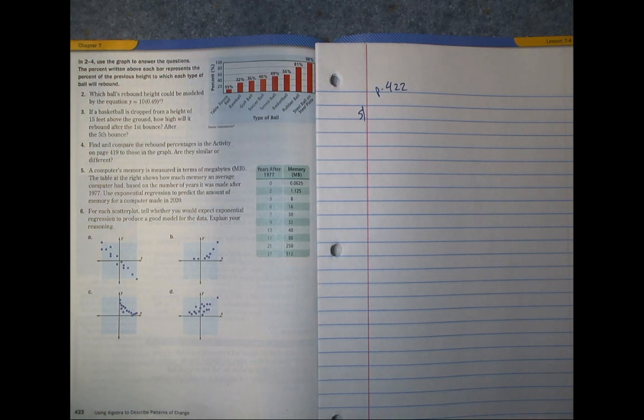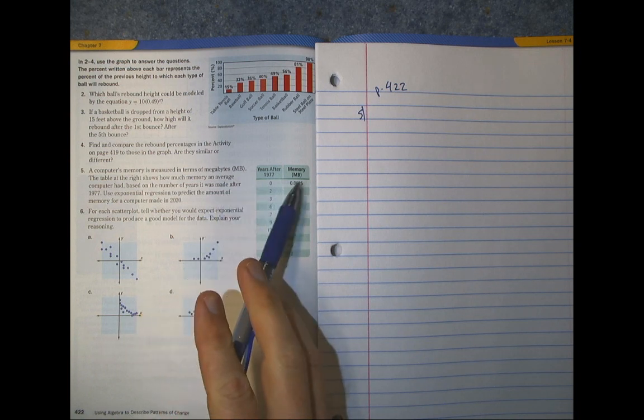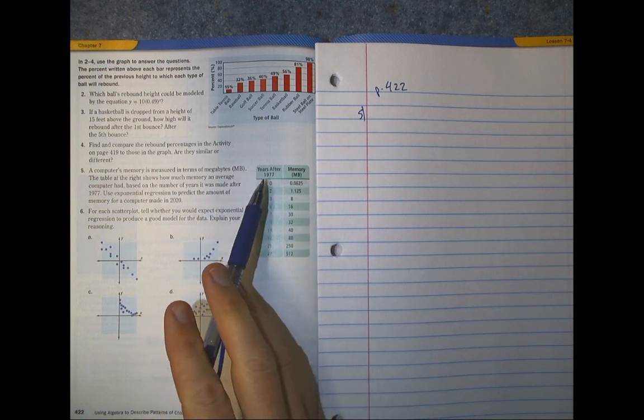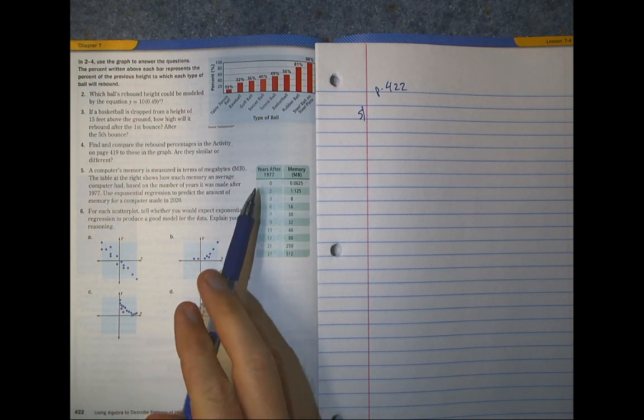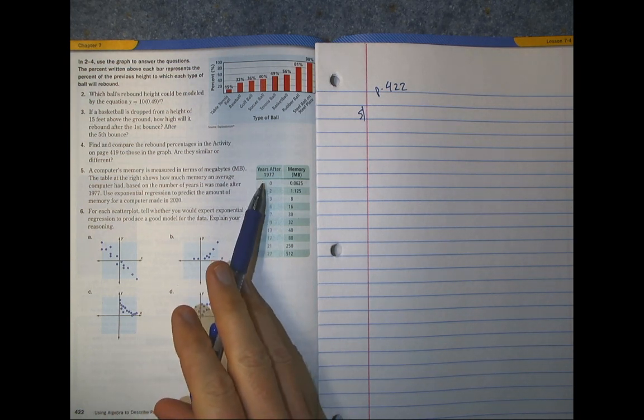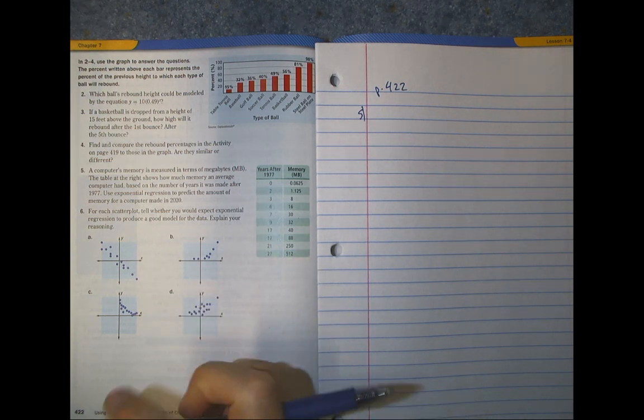This is the 7.4 through 7.6 review, starting in the textbook and then in the review packet for 7.5, 7.6. So starting with number 5, a computer's memory is measured in terms of megabytes, and we are going to look at how the megabytes have increased since 1977. So year 0 would be 1977, and every year after 1977, we're going to be adding 1.